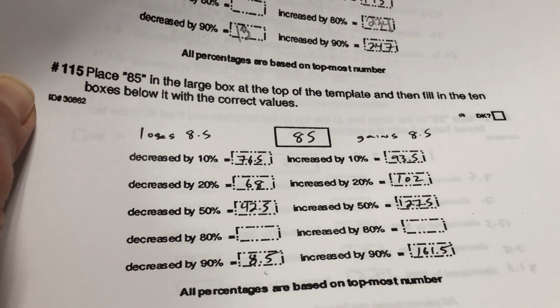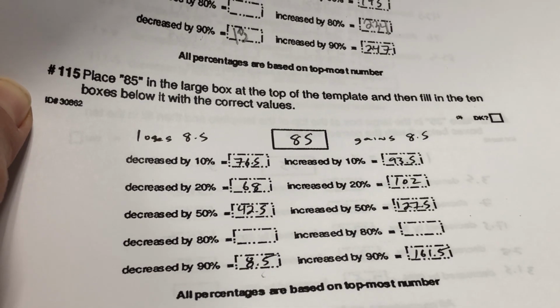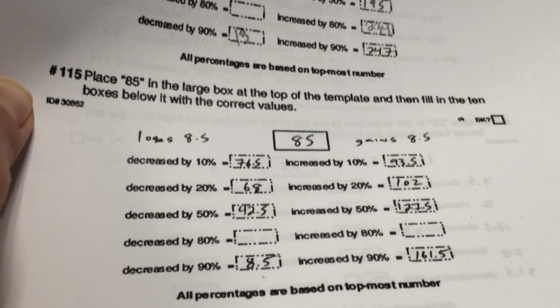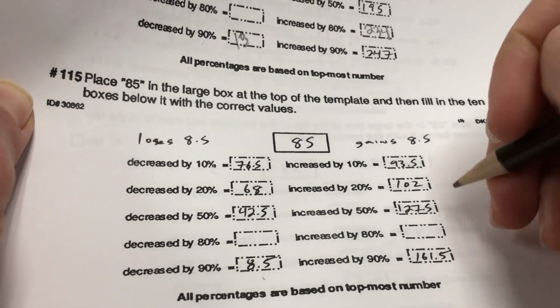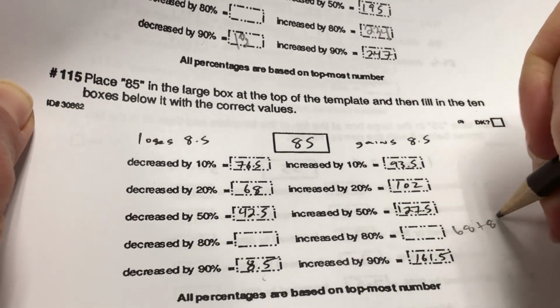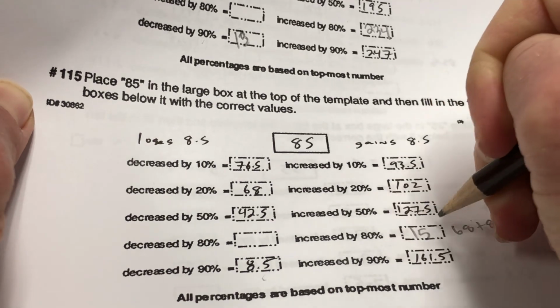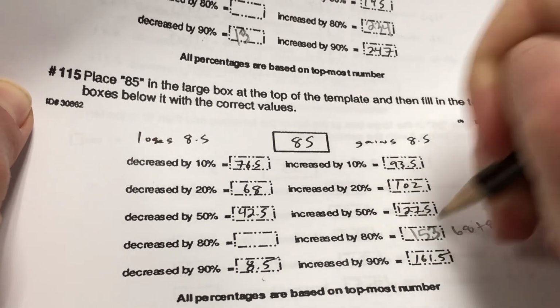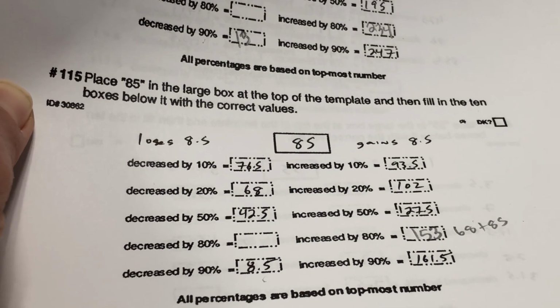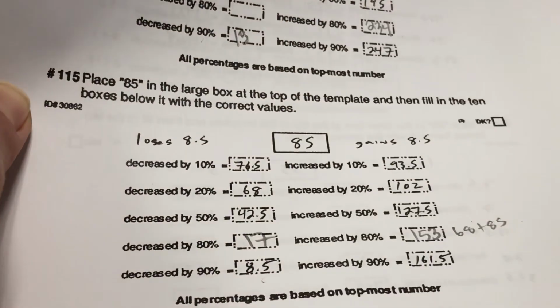80%. 8.5 times 0.8 is 68. So I'm going to gain 68. That is going to put me at 153. I'm going to lose 68. That's going to put me at 17.